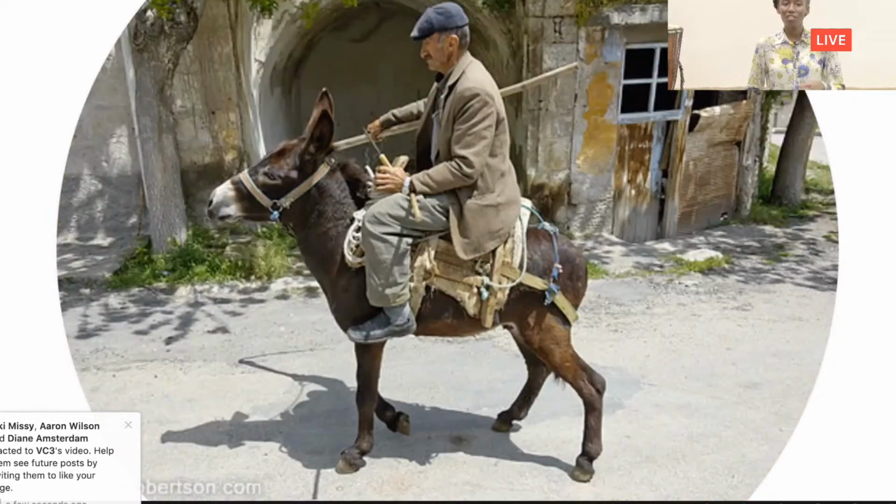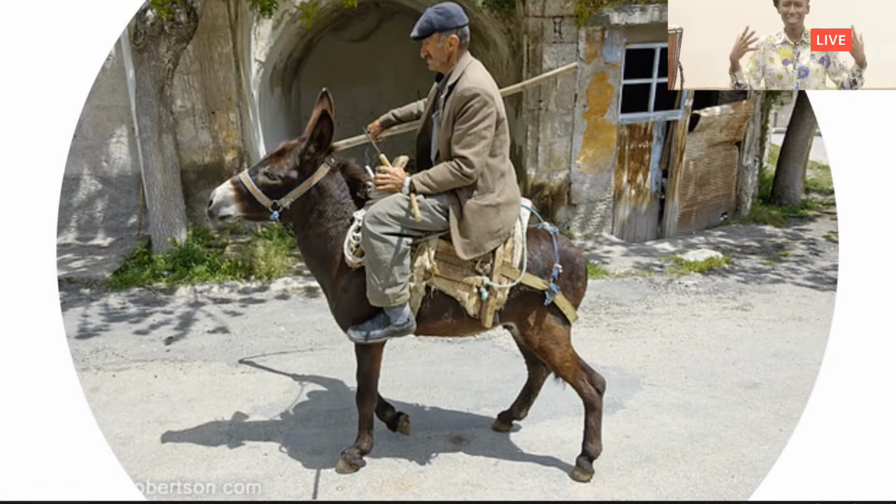So look at this picture right here. Have you ever seen anybody riding a donkey like this going to the mountain on their donkey? Right, so we can use these animals for transportation. And because they're so strong and they can carry people, they can also carry heavy things like load.